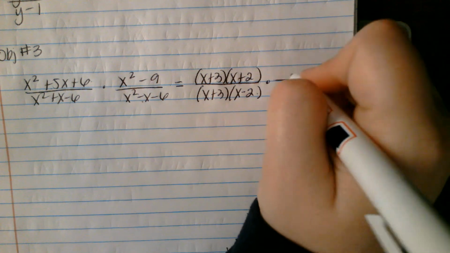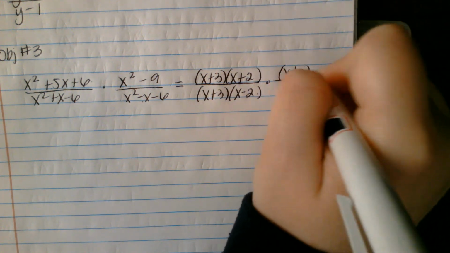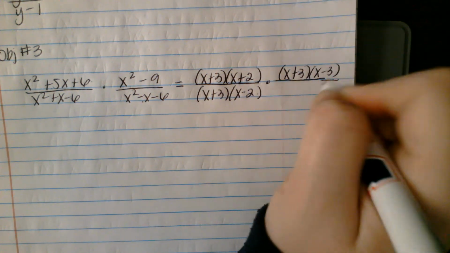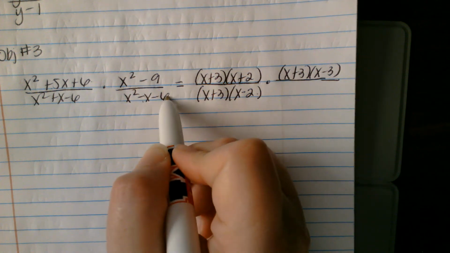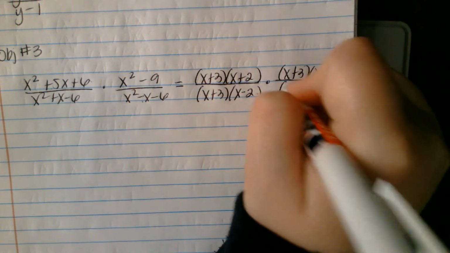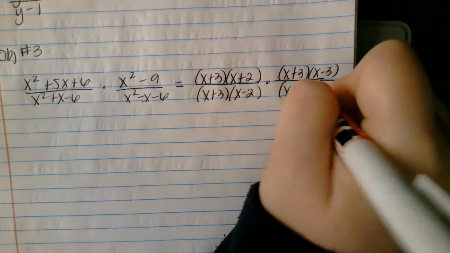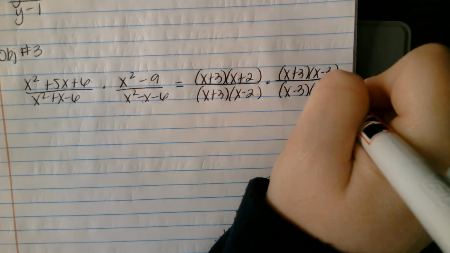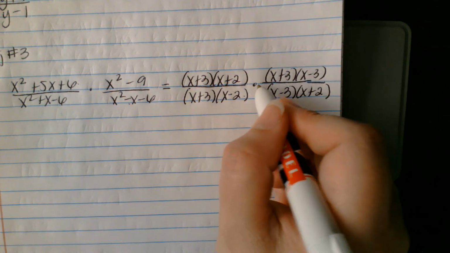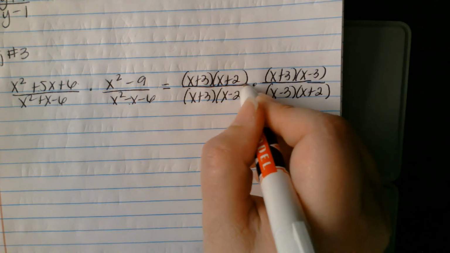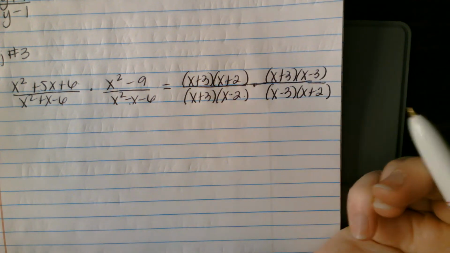so x squared minus 9 is the difference of squares. So we have x plus 3 times x minus 3. And x squared minus x minus 6, we want multiply to 6, subtract to negative 1. So this time we want an x minus 3 and a plus 2. Now from here, because we're multiplying, we can basically ignore this. We can just kind of make this all into one big fraction.